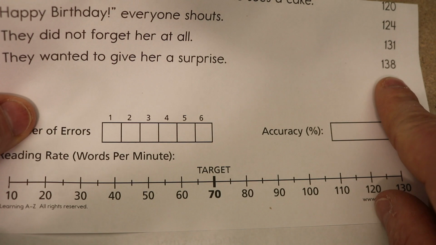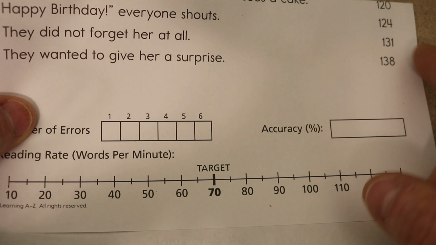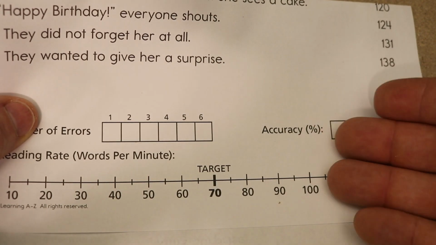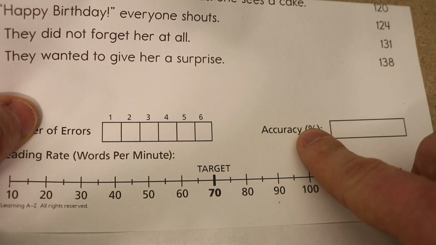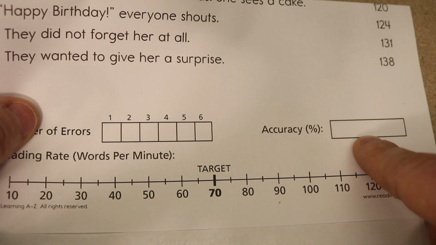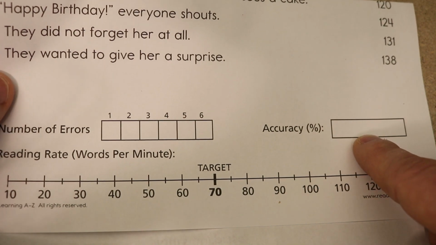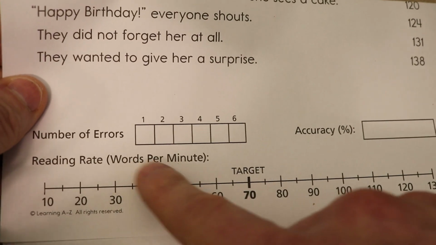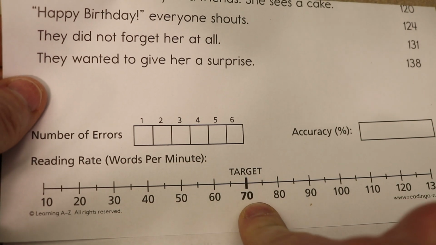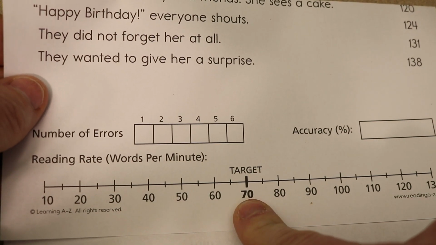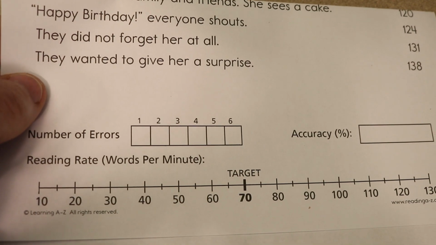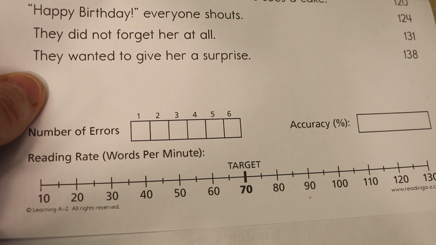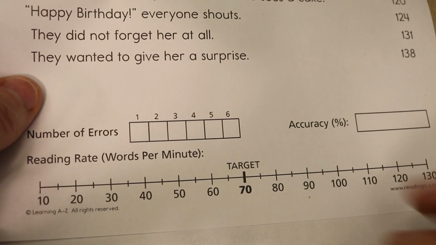Now some of these passages at the bottom do provide some additional resources for you for collecting data. For example, the accuracy, which is the number of words correctly read. So the percentage of words read correctly. You can even indicate the number of errors. Now this particular passage here includes the words per minute rate. So within a minute, the target is 70 words. Now research shows that within second grade, they are to read between 85 and 100 words per minute is the general range of mastery.